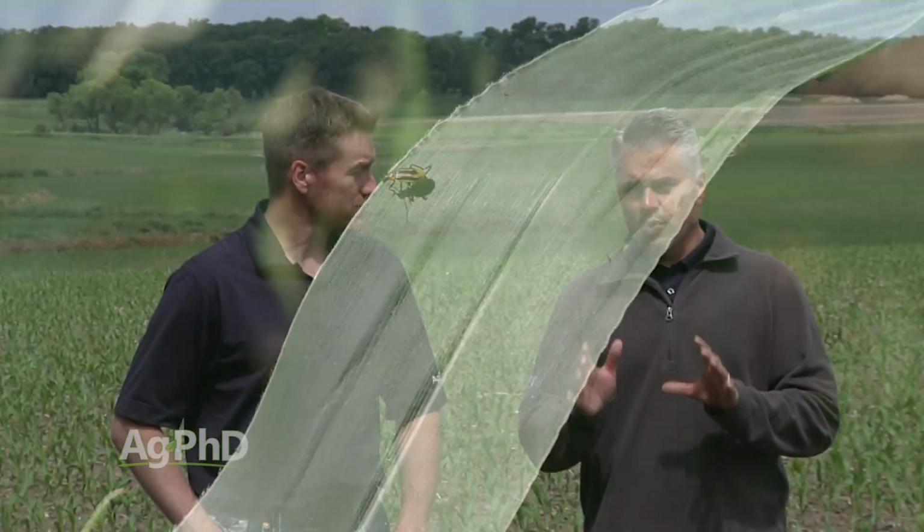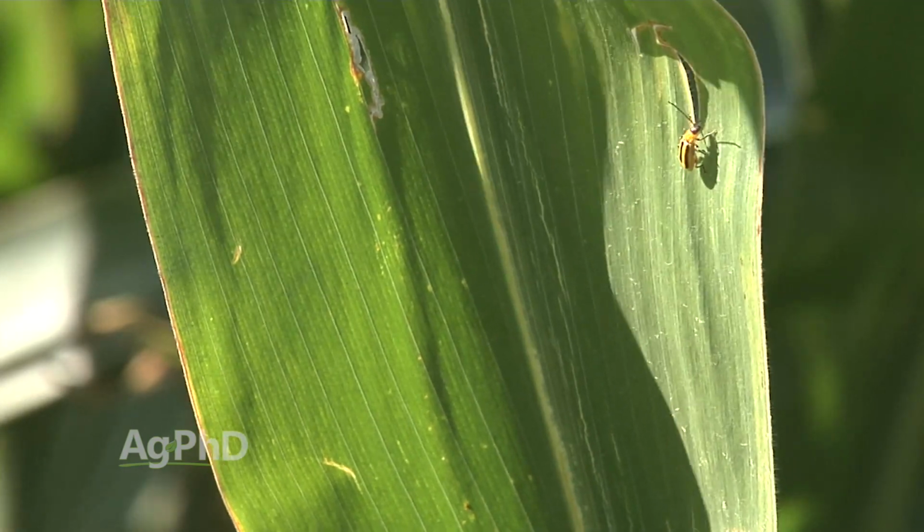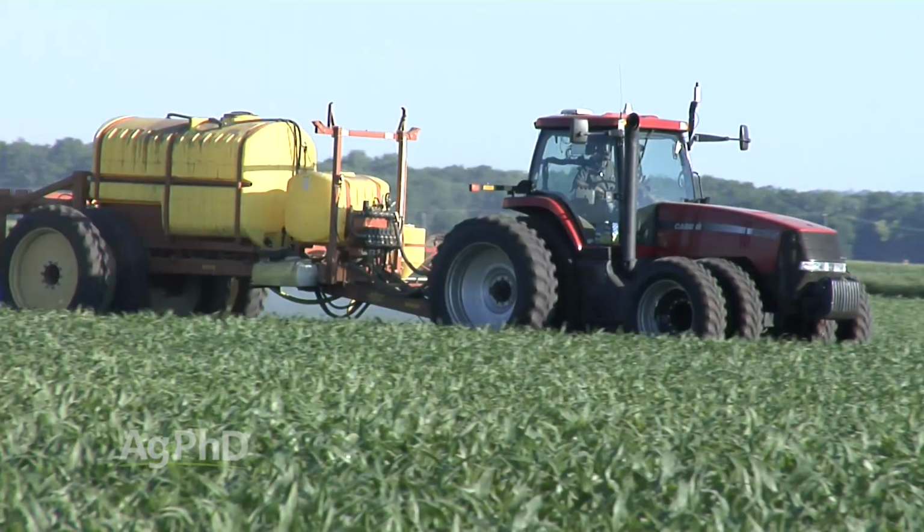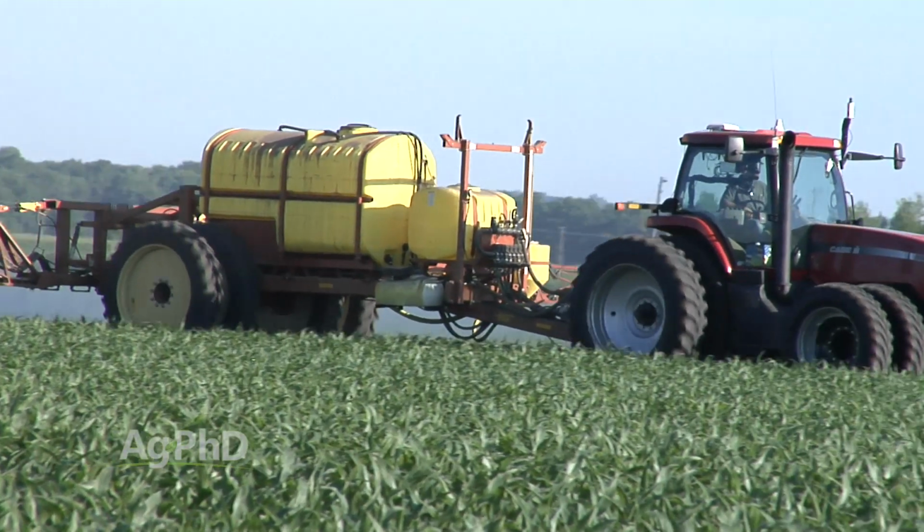Well, as long as you do it quickly, because you want to do it before they lay eggs. After they've laid the eggs, all it is a revenge kill. You're not going to do yourself a whole lot of good. So make sure as soon as you're seeing those rootworm beetles, if you're going to be out there anyway, or if you want to make a special trip, get them under control.